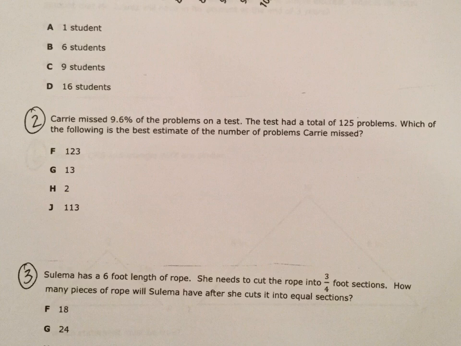Number 2. Carrie missed 9.6% of the problems on a test. The test had a total of 125 problems. Which of the following is a best estimate of the number of problems Carrie missed? Well, I know I'm dealing with a percent, but the key word here is estimate. So what I would like to look at is this 9.6% estimates to 10%. Now I know 10% is a lot easier to calculate than 9.6%. So this 10% converts into a decimal, which is 0.1.